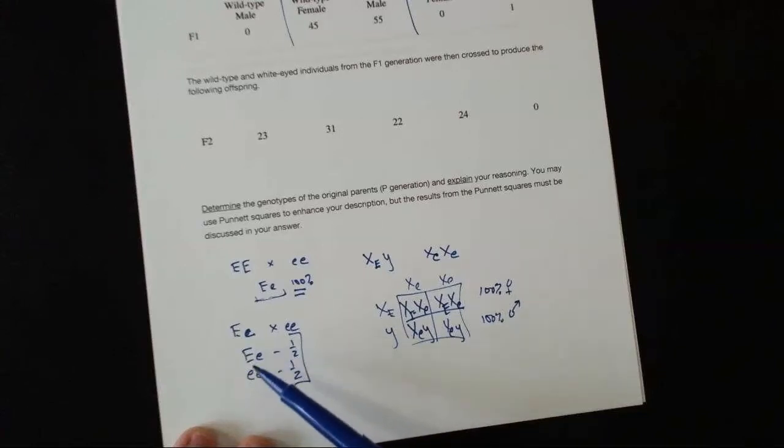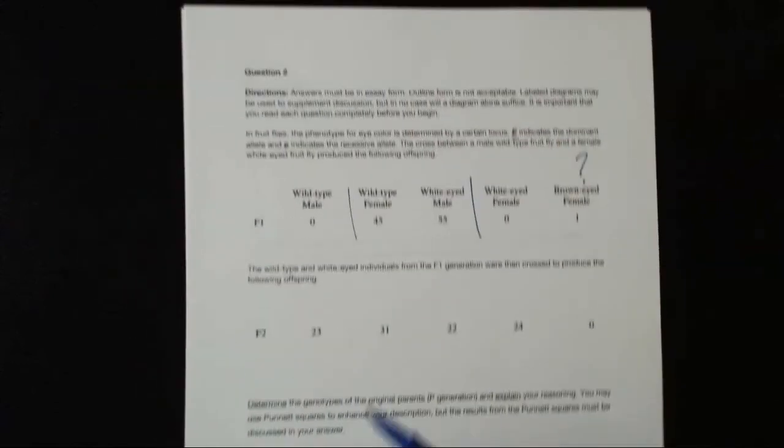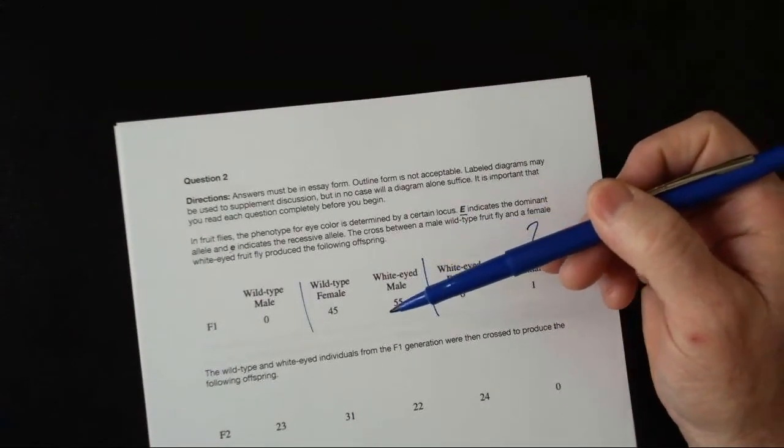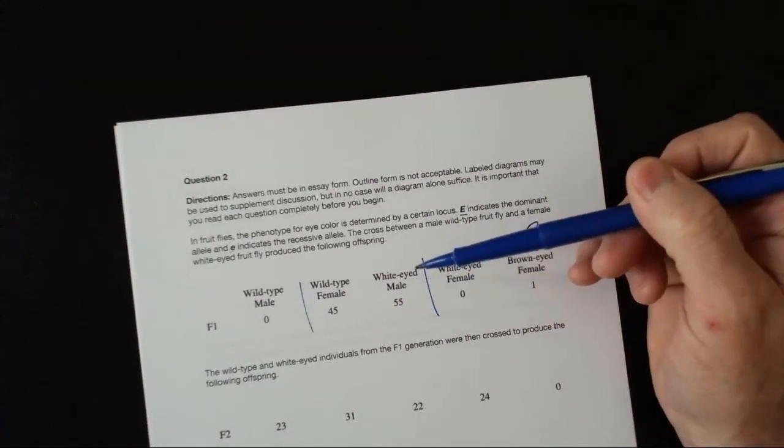So regardless of which one you set as your dominant and which you set as the recessive, you're going to see an equal number between males and females of this characteristic. Well, is that what we see up here? That is not what we see here.